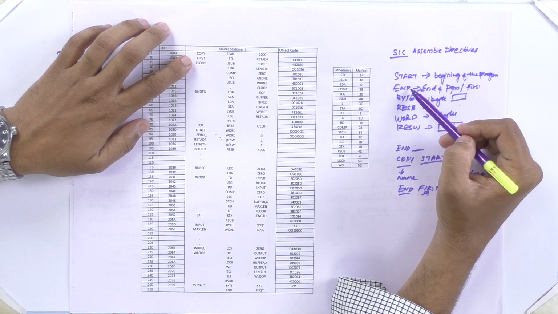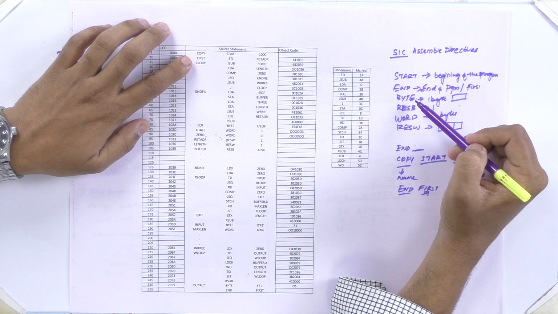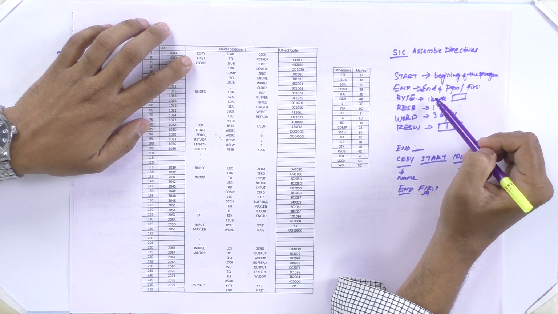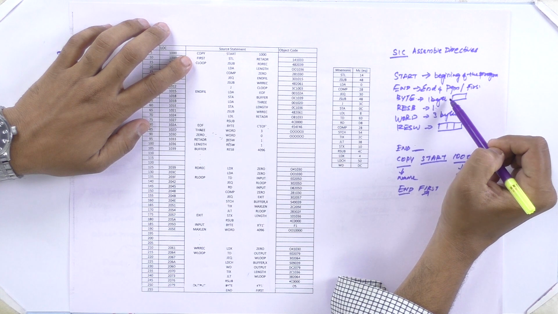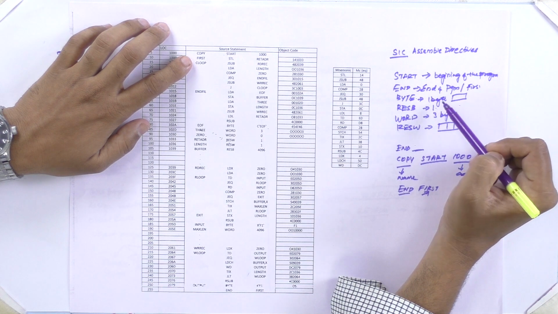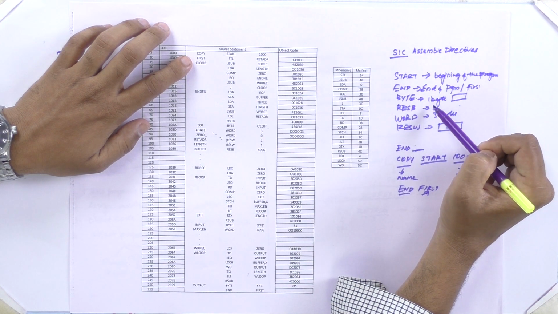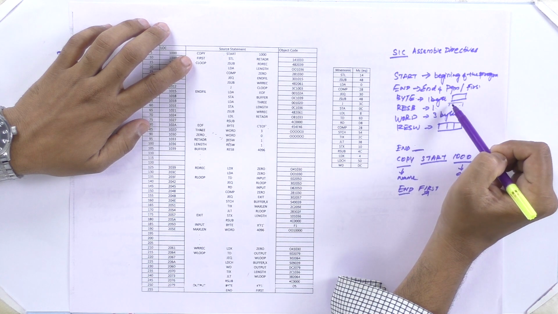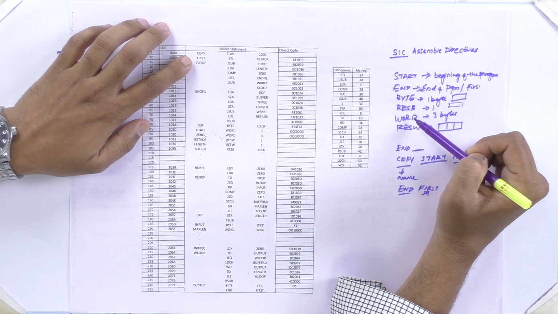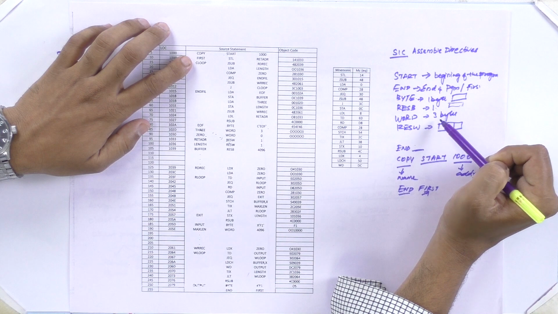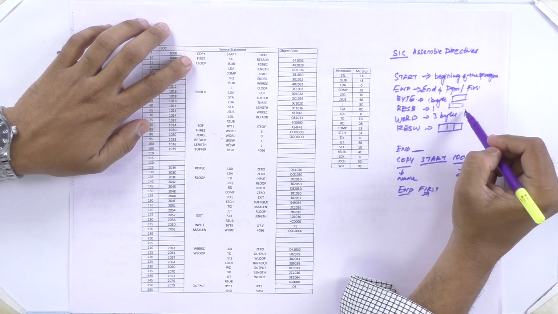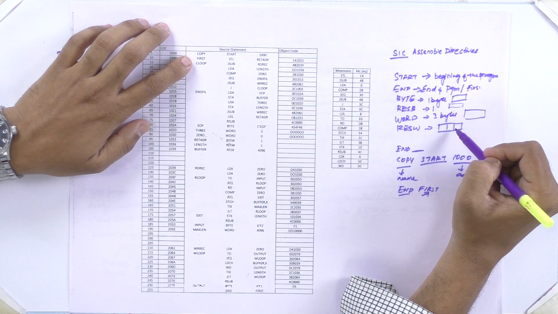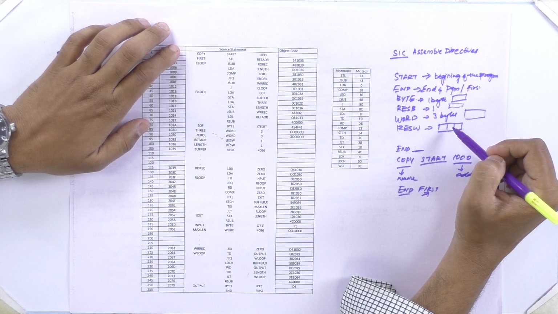START specifies the start, END specifies the end. BYTE will reserve a memory location, a single byte, and you can store something into that. RESB will reserve 1 byte, and only during runtime do we know what the content will be. And WORD will reserve 3 bytes, and RESW will also reserve 3 bytes. The difference is WORD will have content and RESW will not have content. It will be known only during the execution of the program.